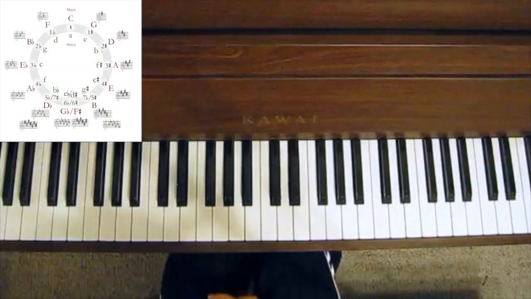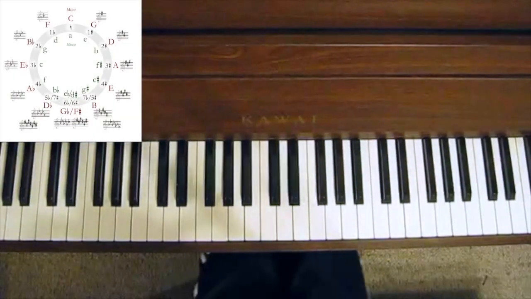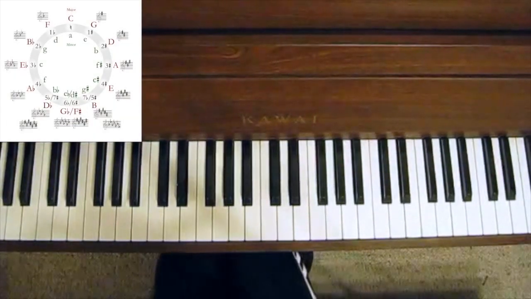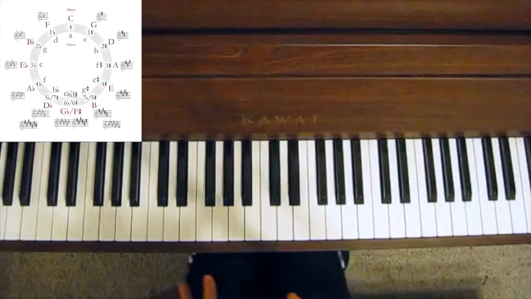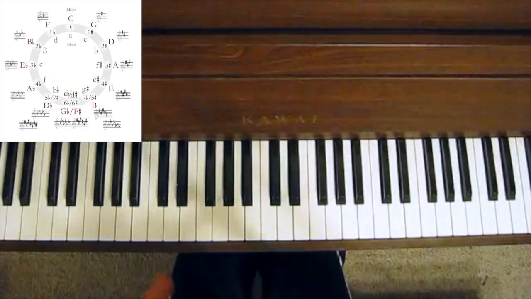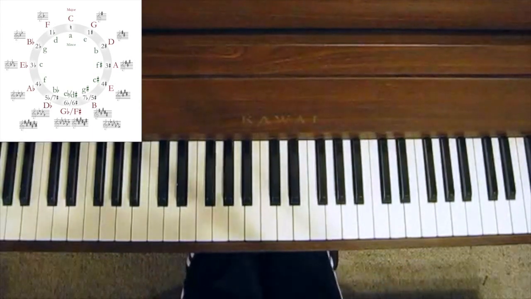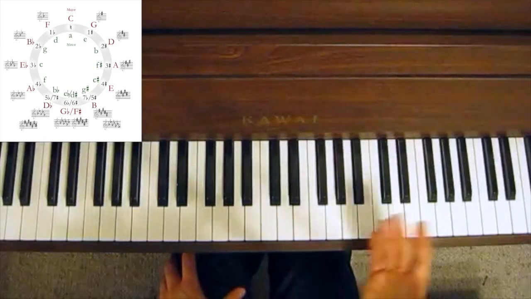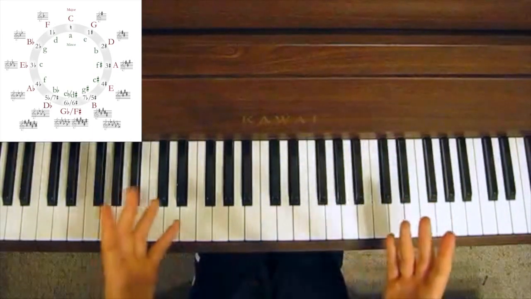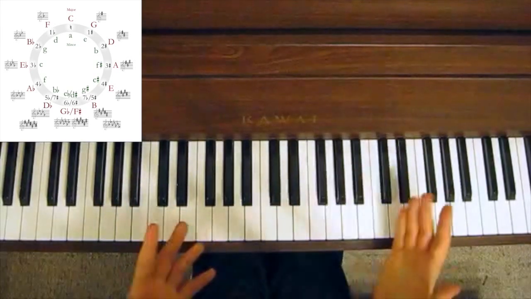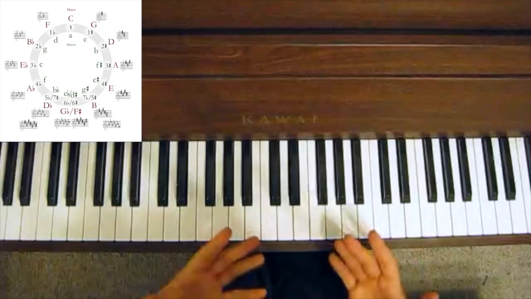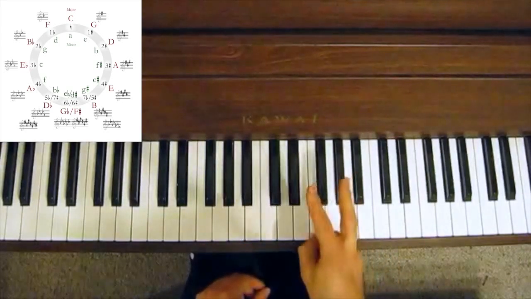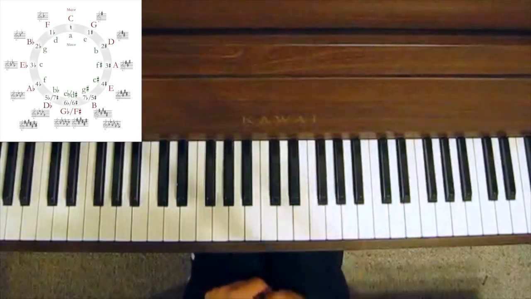Guys, in this lesson we're going to cover something really important that every single musician needs to know, and that is the cycle of fifths. If you have a look here in the picture-in-picture, you'll see a visual representation of the cycle of fifths. The cycle of fifths, also known as the circle of fifths or the circle of fourths, depending on which way you go, can be used for a number of different things, but there are two key aspects of it which I'm going to outline in this video.